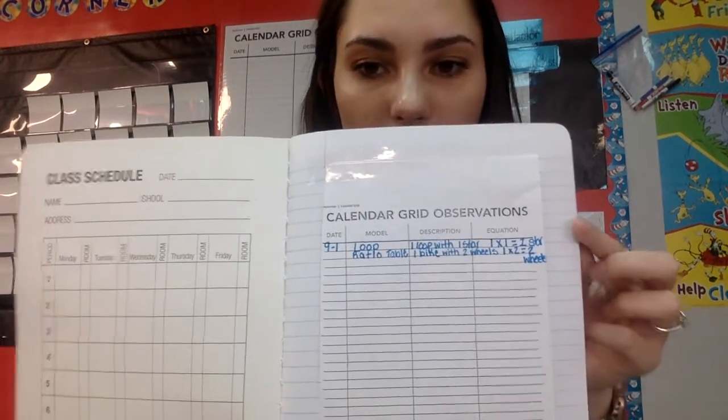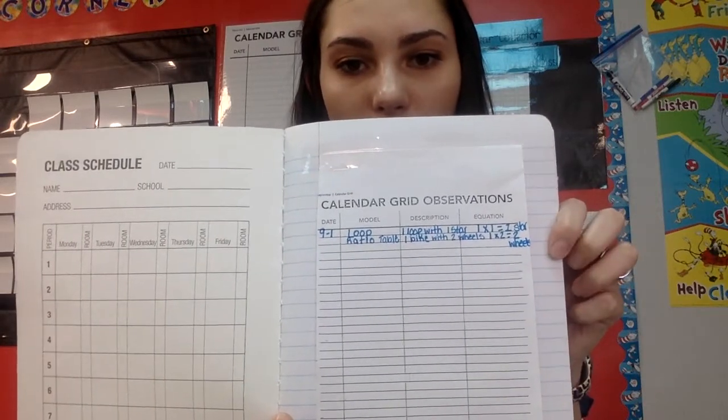Okay, well I know 2 times 2 is 4, and 3 times 2 is 6, so we must be looking at 1 times 2 is 2. So under my equation, I'm going to do 1 times 2 equals 2, and then I'm going to put wheels. I kind of don't have room for it, so I'm going to squeeze it in there. So here I have 1 times 2 equals 2, and then I squeezed wheels in there.